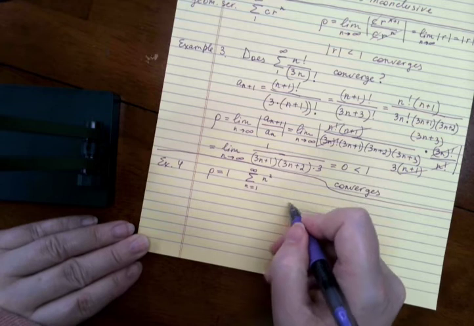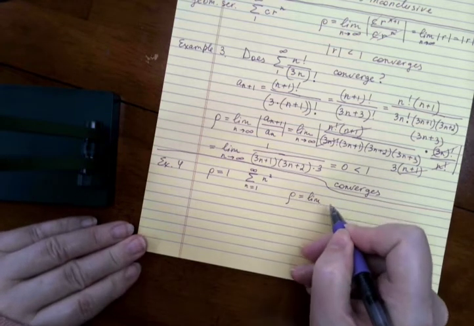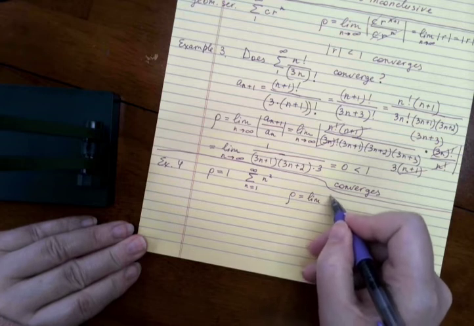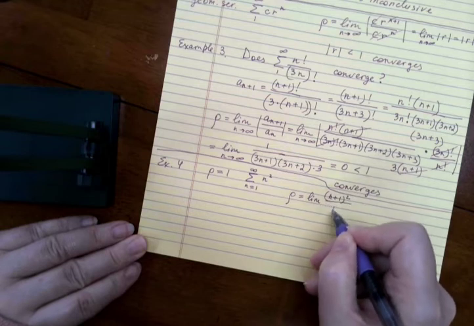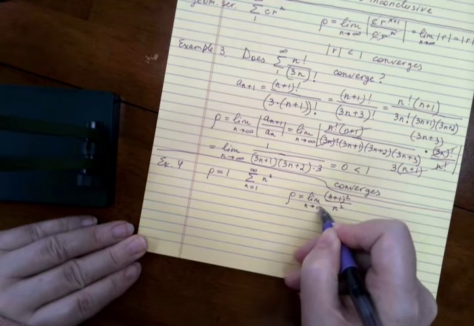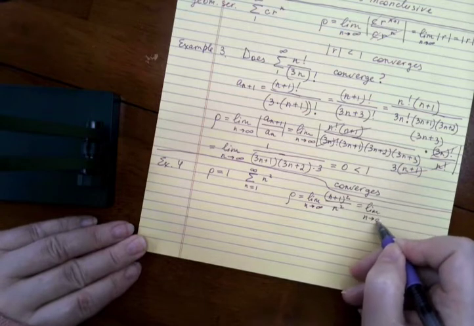For this series, rho will be the limit as n goes to infinity of (n plus 1) squared divided by n squared. Let's open parentheses. You already see where it goes, right?